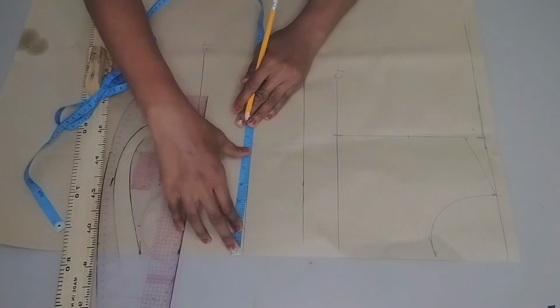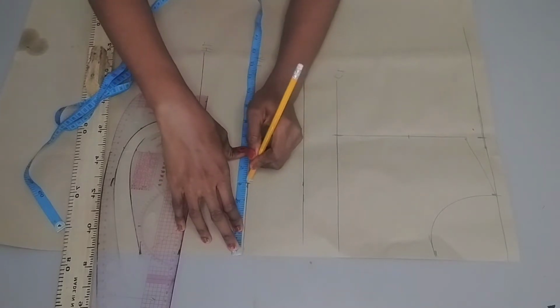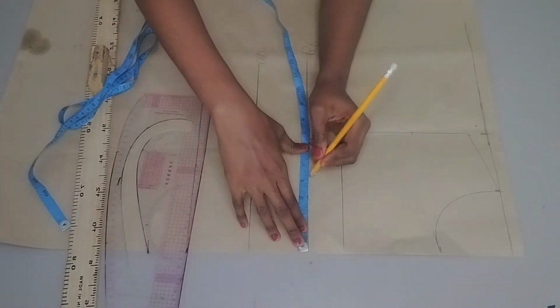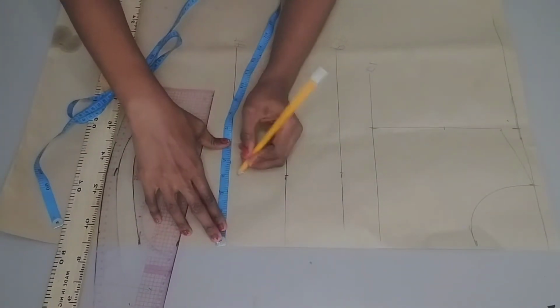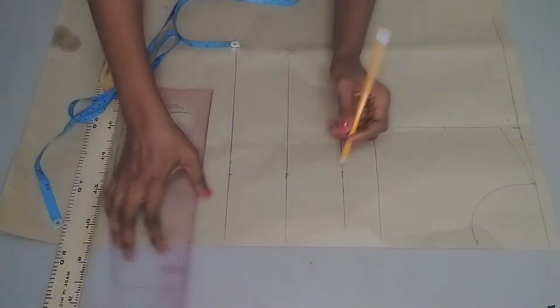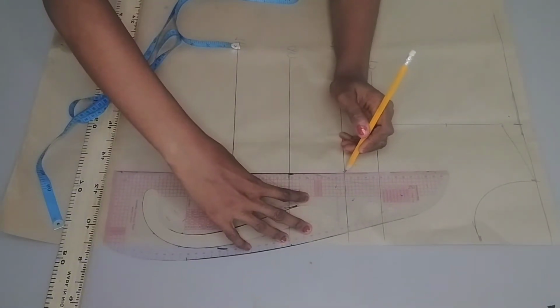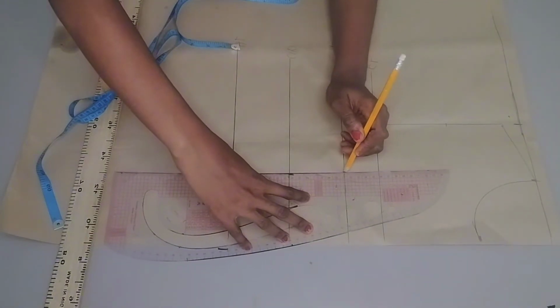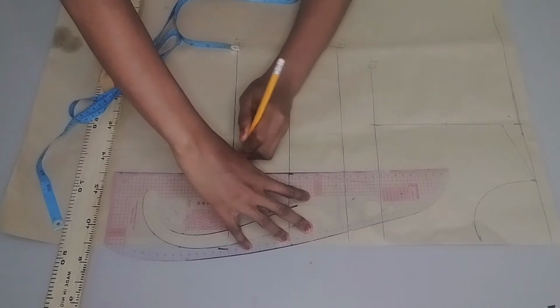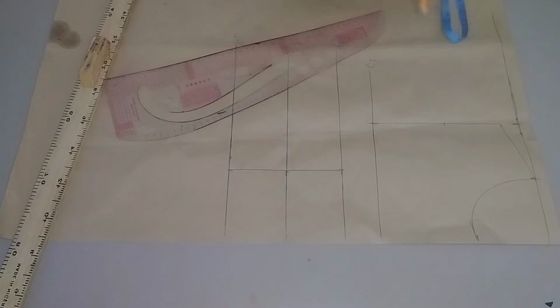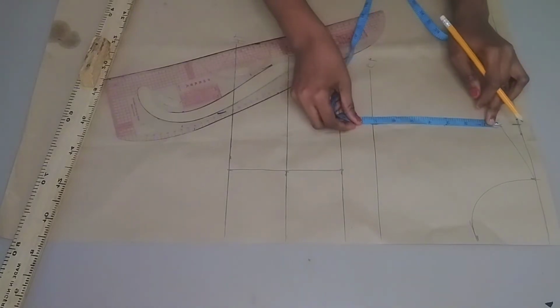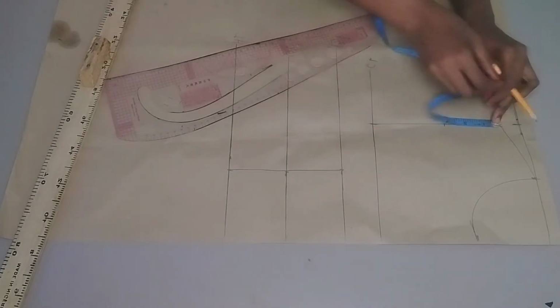Then after that, I took my bust span measurement, nipple to nipple, divided by 2 and I added half an inch, and mine was 4 inches after dividing by 2 and adding half an inch. So I marked it on my bust point, on my under bust and also on my half length, and I drew out my lines.